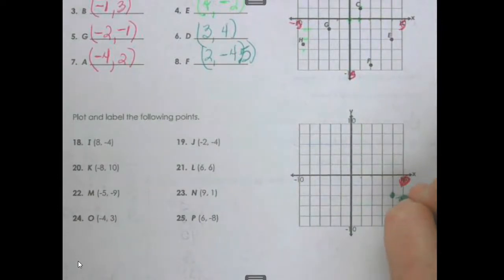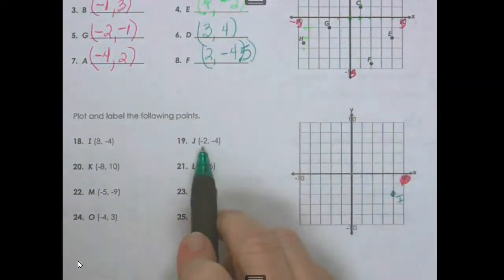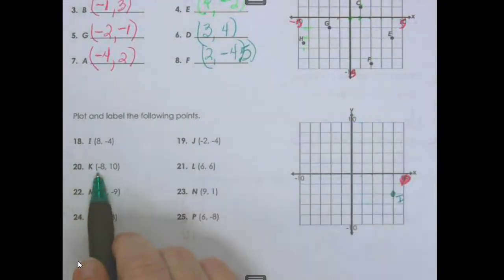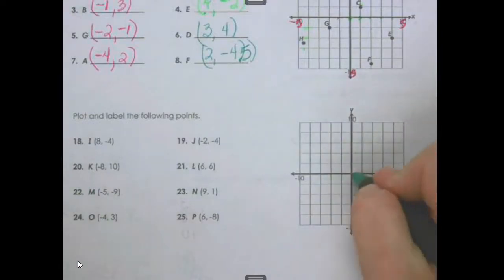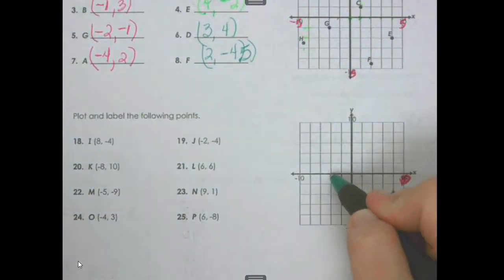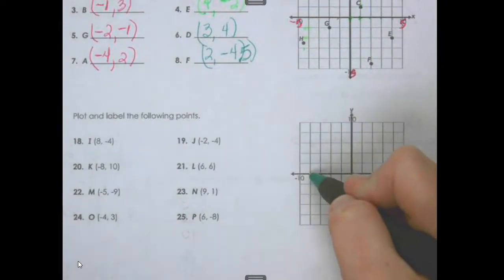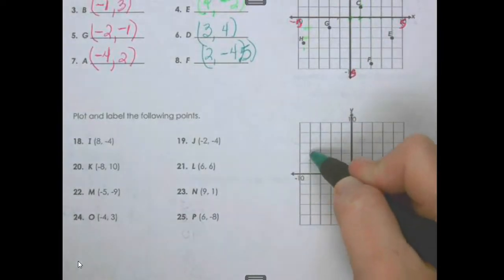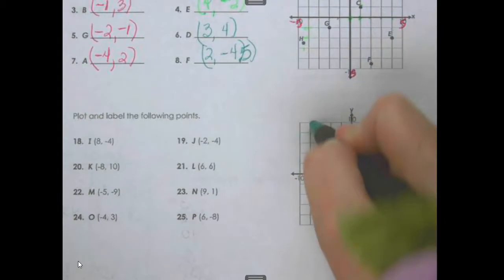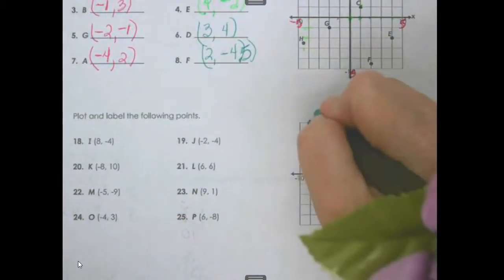And you label it I. Now, let's do K. Again, start at 0, 0, and you're going to go to negative 8. 2, 4, 6, 8. Then up to 10. 2, 4, 6, 8, 10. And label it K.